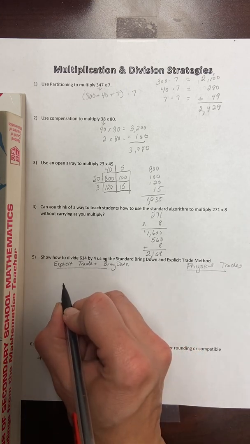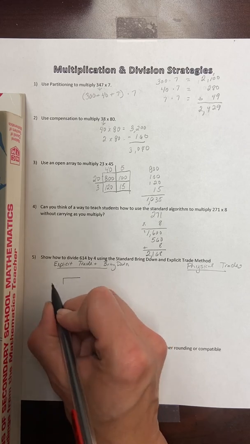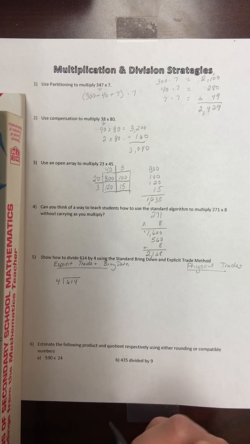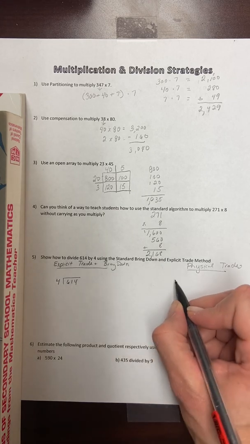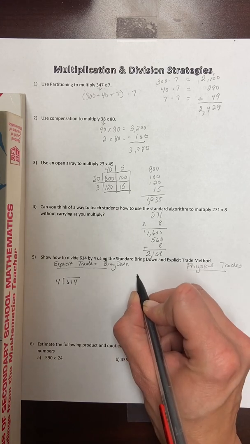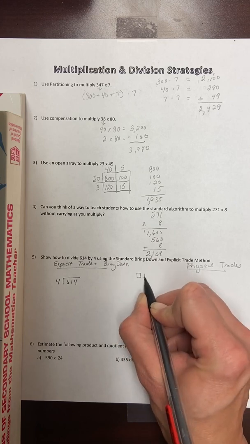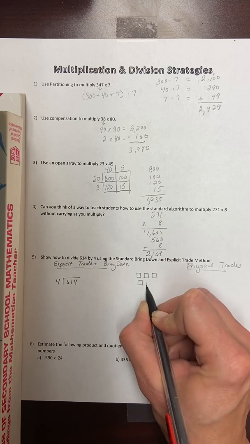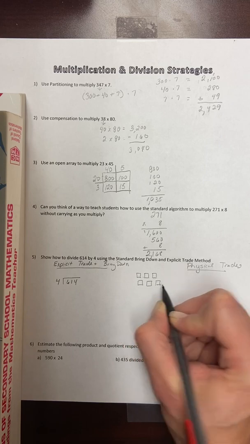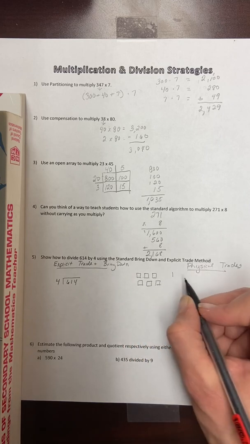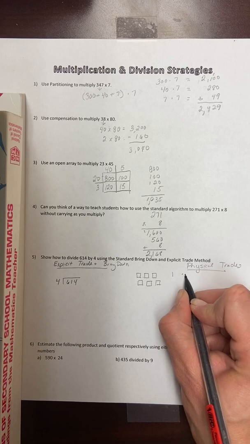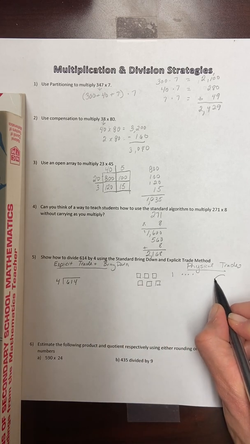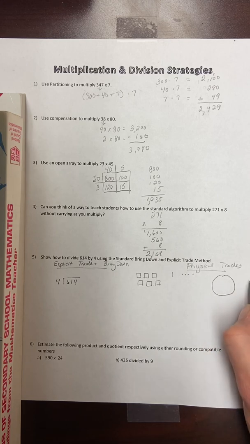So we set up first using our notation the 614 divided by 4 using our division symbols. And then over here we express the 614 with 6 100 squares, 1 10 square, and 4 little guys. We're putting those into 4 groups, so we're going to create 4 circles.